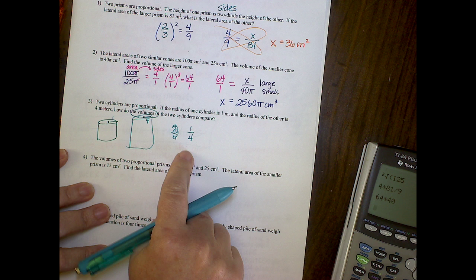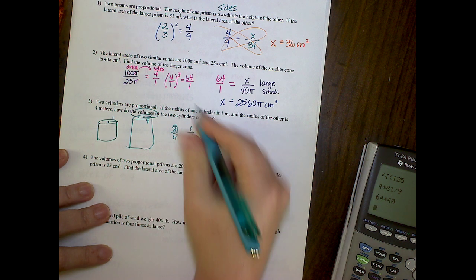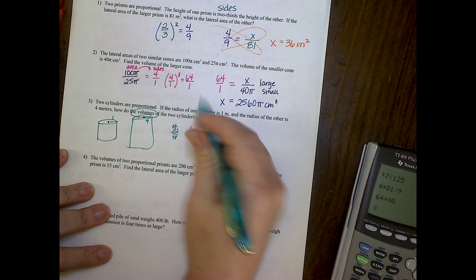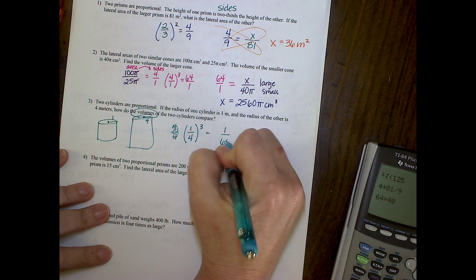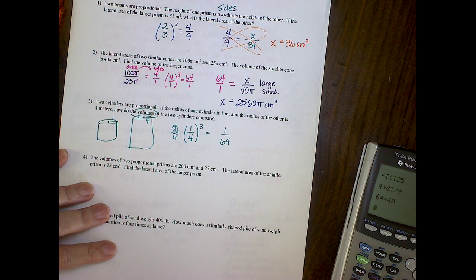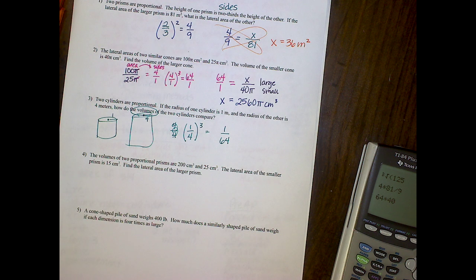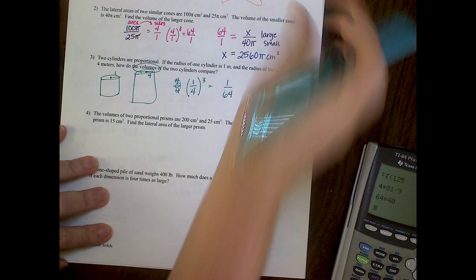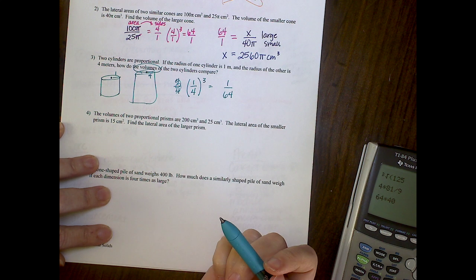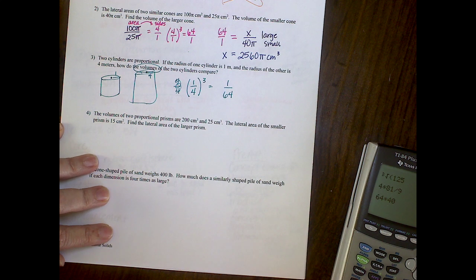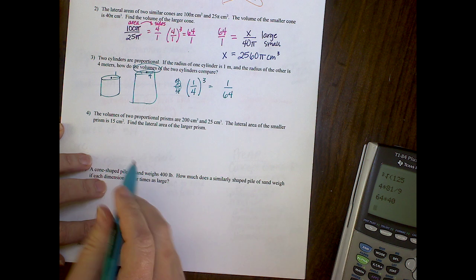Well, this is the ratio of the parts. We have to convert that into volumes. And so my volumes would be that cubed. So the ratio of my volumes will be 1 to 64. So one of them is 64 times bigger than the other one. Okay, it always depends on the sides. If you weren't given the ratio of the sides, then you have to work backwards to that to find either the area or the volume.